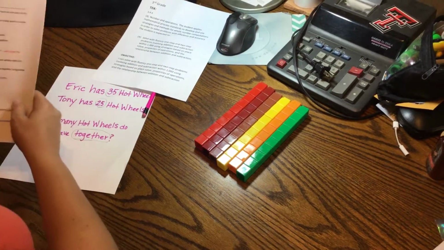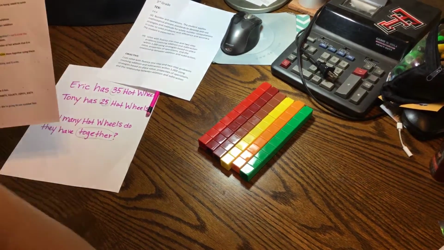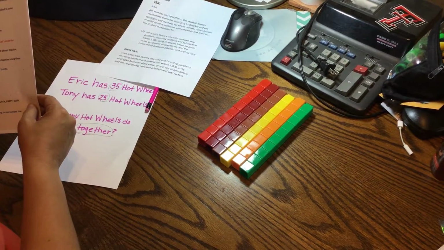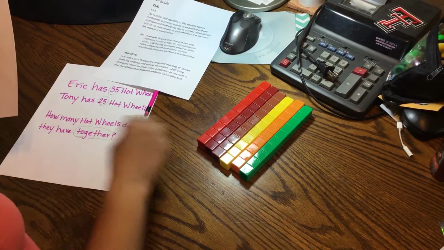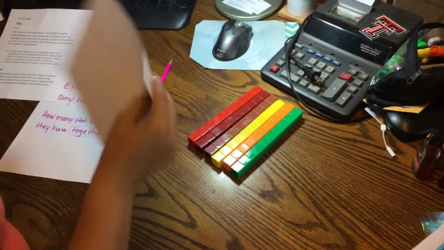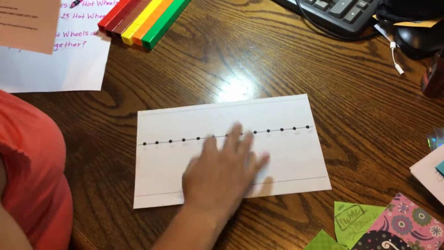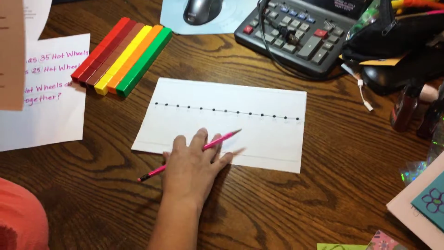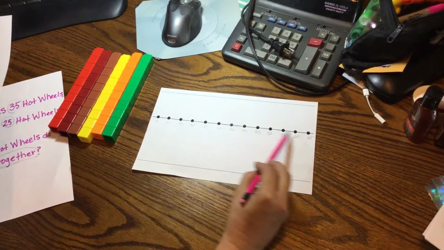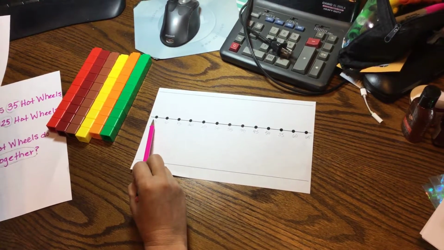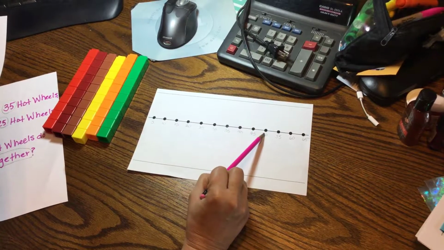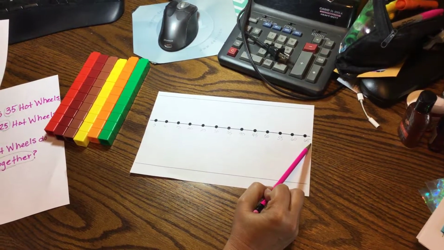Okay, so now we're going to do something a little different. We're going to go ahead and use a number line. This will be a different strategy, another example of how we can add to solve this problem. Here we have a number line, and we have it numbered in 5s. So 5, 10, 15, 20, 25, 30, 35, 40, 45, 50, 55, 60, 65.